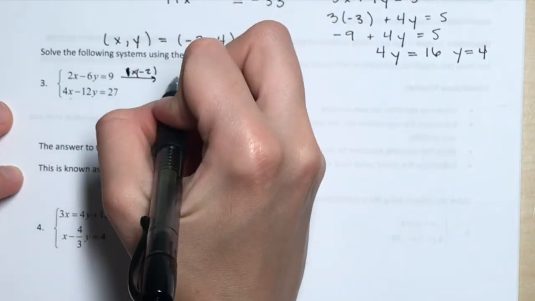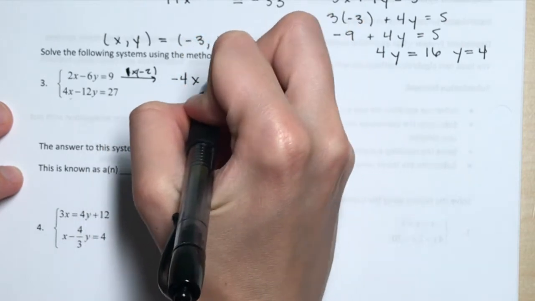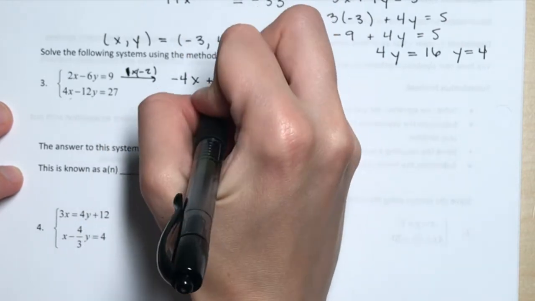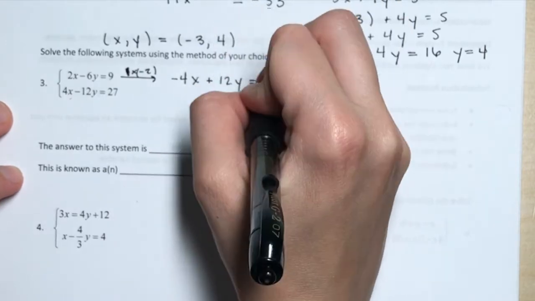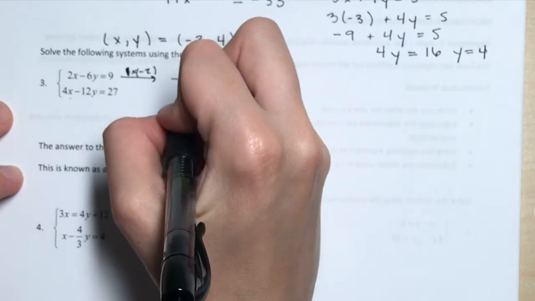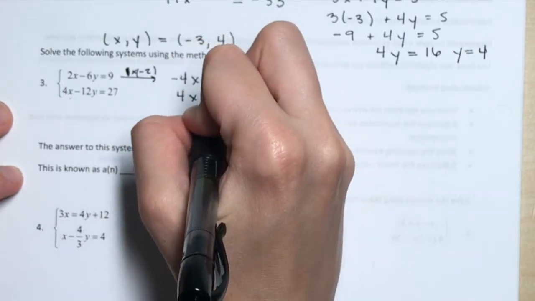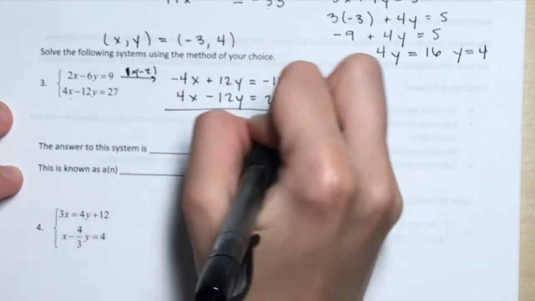times negative 2. So we have negative 4x plus 12y equals negative 18. We bring this one over. We've got 4x minus 12y equals 27.